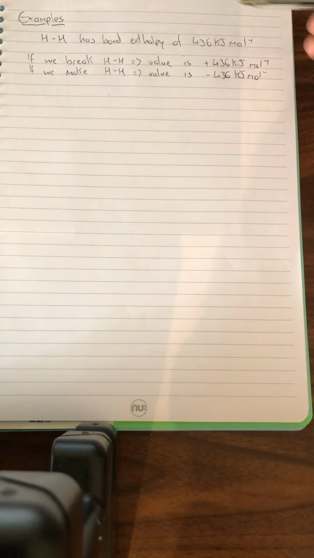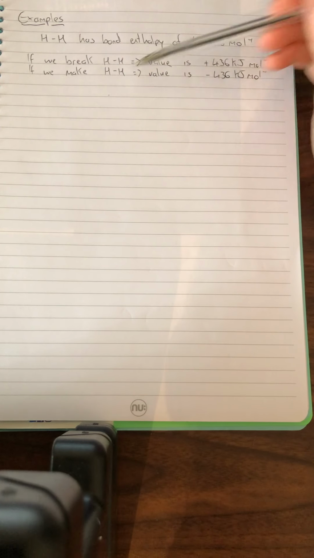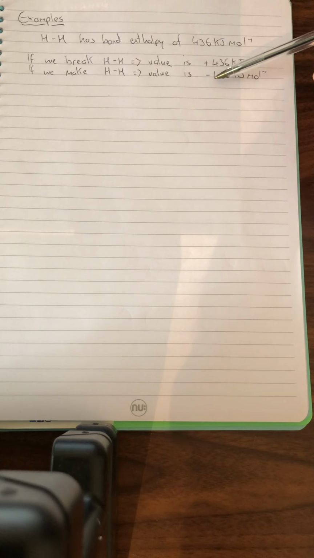Yeah, so if we break H–H, the value is positive 436. If we make H–H, the value is negative 436. How easy is that? Yeah, so simple.